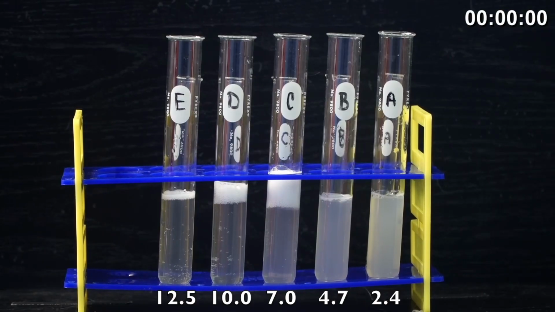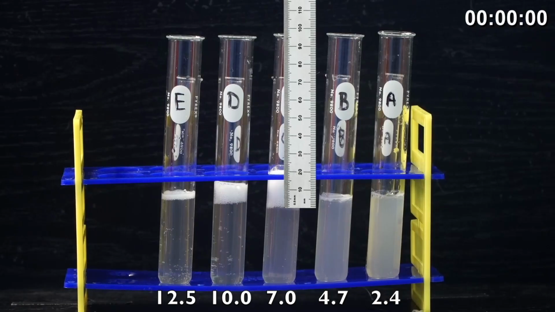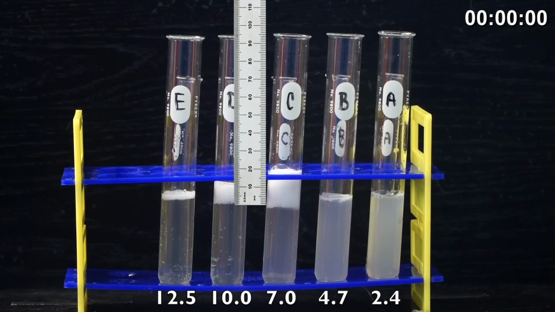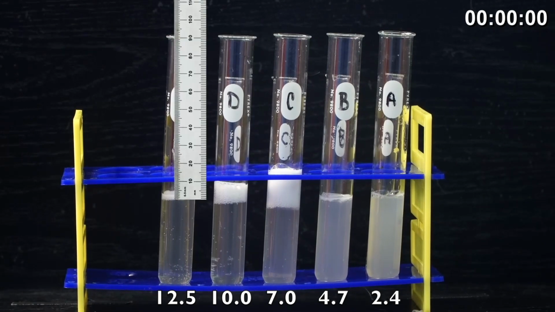And then test tube C is our neutral environment with a pH of 7.0. So remember, you're measuring from the bottom of the foam to the top of the foam. And then test tube D had a pH of 10. And finally, test tube E had a pH of 12.5, which is our most basic environment. So go ahead and record those measurements on your data table along with the pH values.